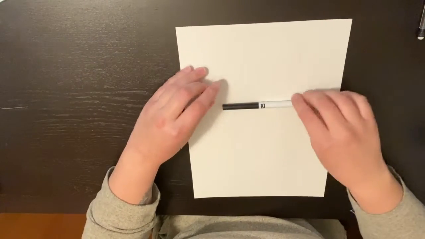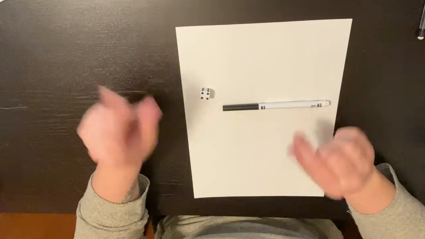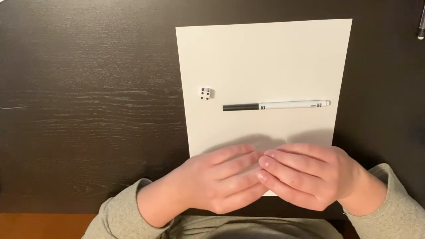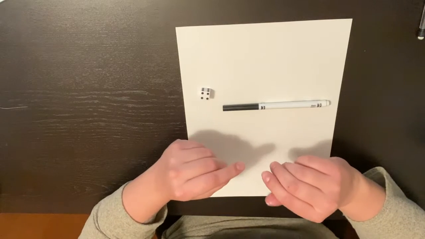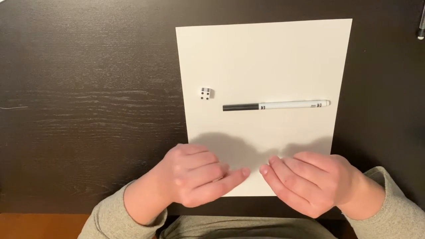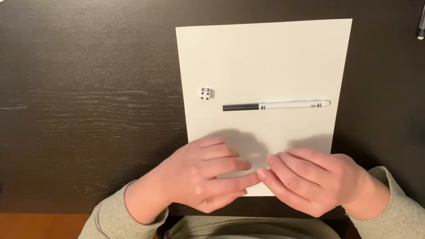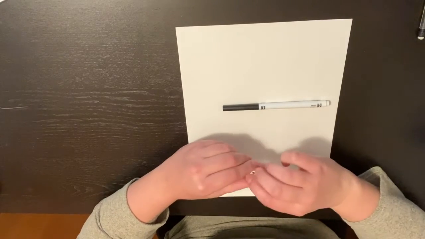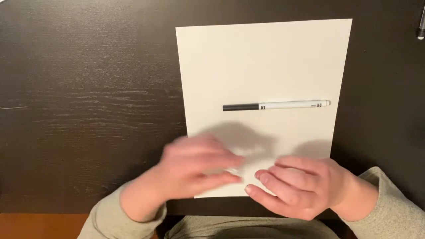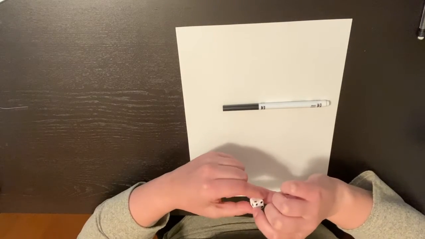Okay, so I have all of my tools, and in front of me on my computer screen, I have my roll of Picasso. So you'll see at the top it says first roll, second roll, third roll, fourth roll, fifth roll, sixth roll, seventh roll. That means we are going to be rolling 7 times, okay? And whatever it lands on, that is what you have to draw.